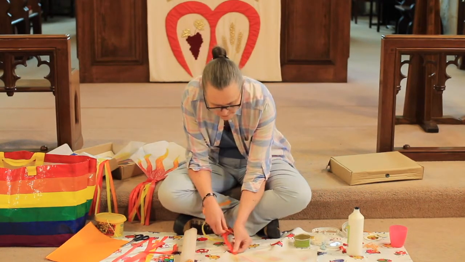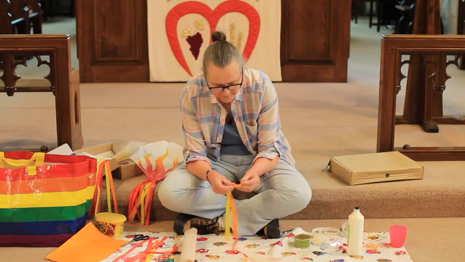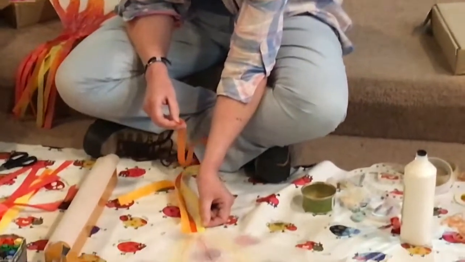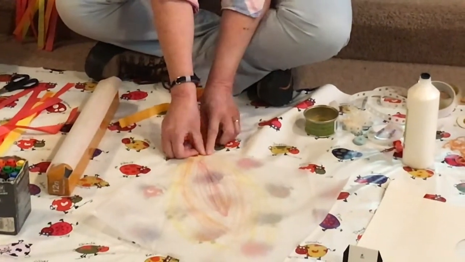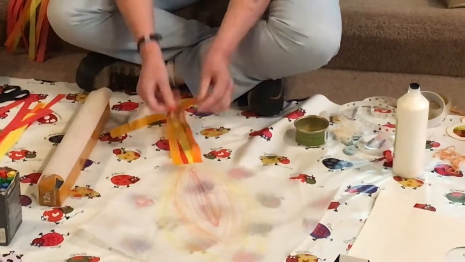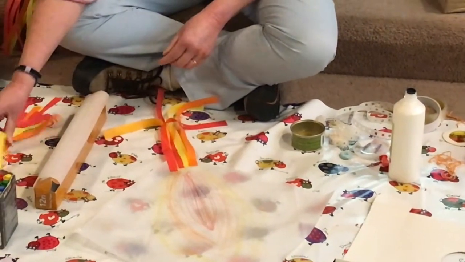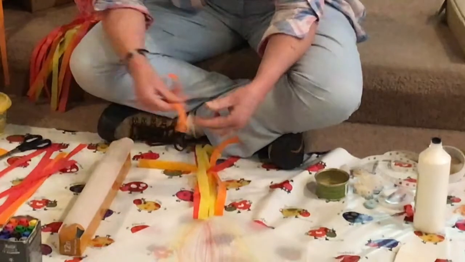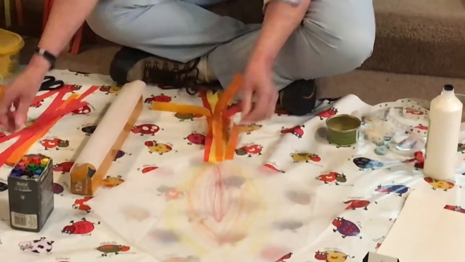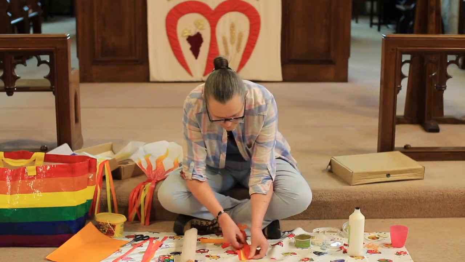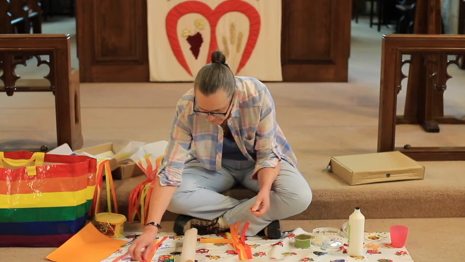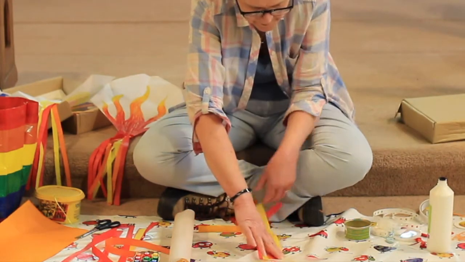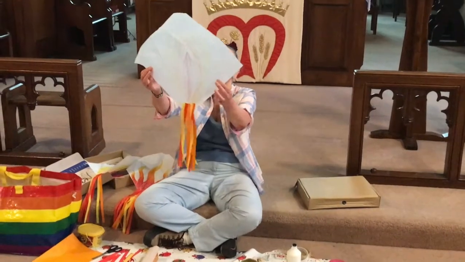And then you just press them onto the double-sided tape. And if you only press them about halfway along, you can then do a second row of them just a little bit above, so that you've got the tail of your kite.